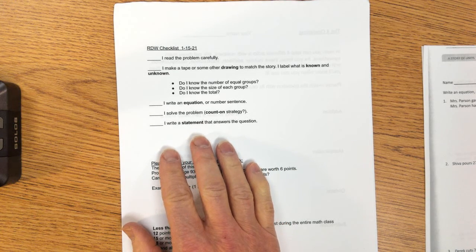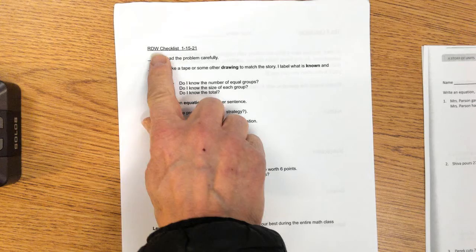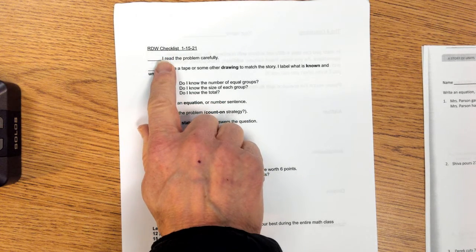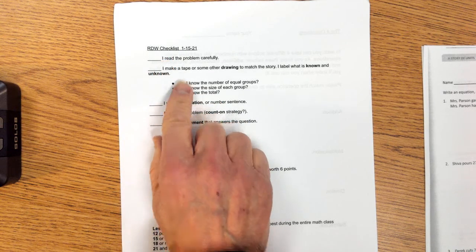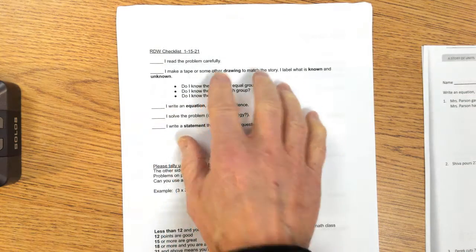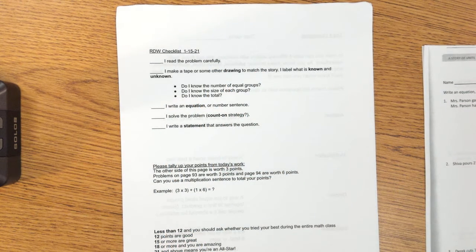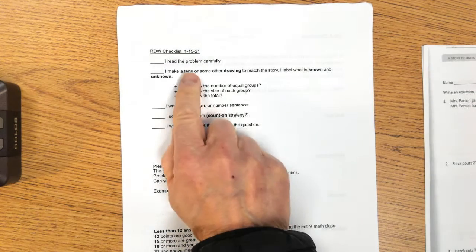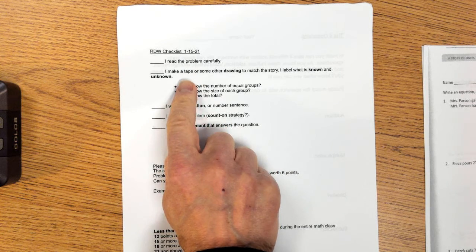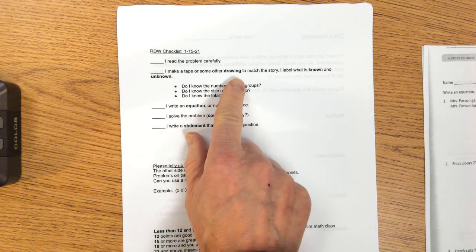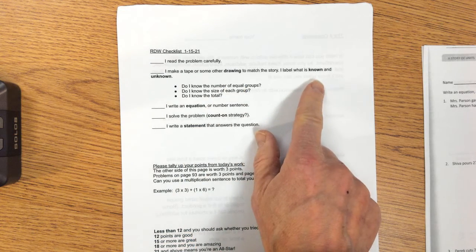And it's not anything brand new, right? We've been talking RDW for 2 years. But until this is internalized, and that means that it's a natural part of your thinking process, it's sometimes helpful to have a checklist. So just a little review. I read the problem carefully. Well, indeed, sometimes more than once. I make a tape or some other drawing to match the story. I label what is known and unknown.